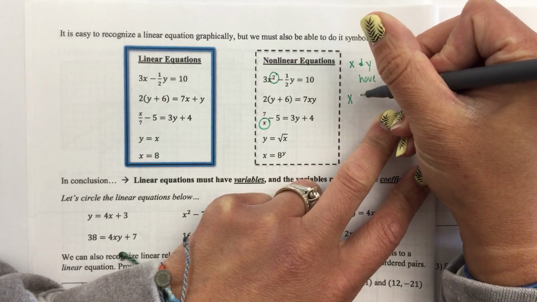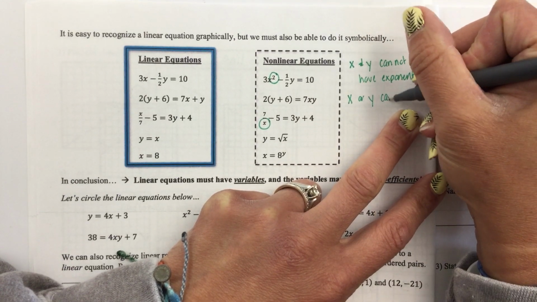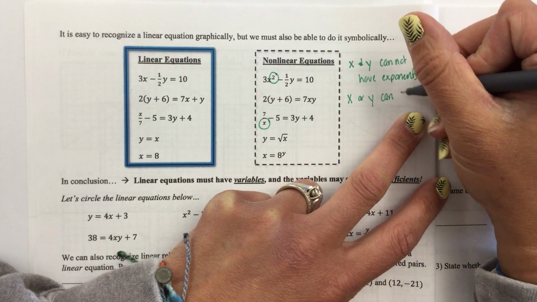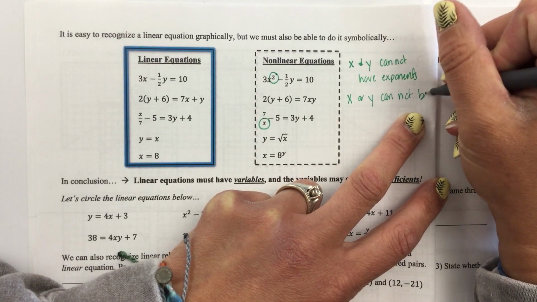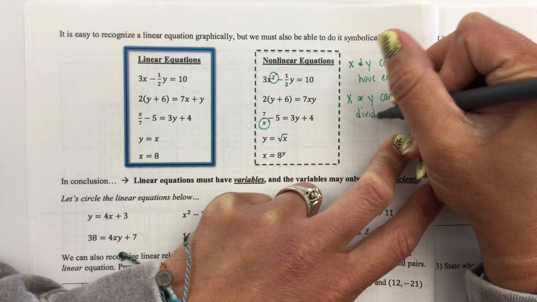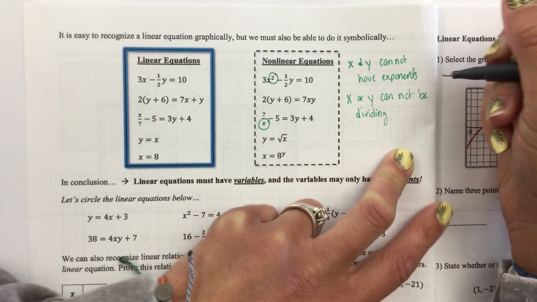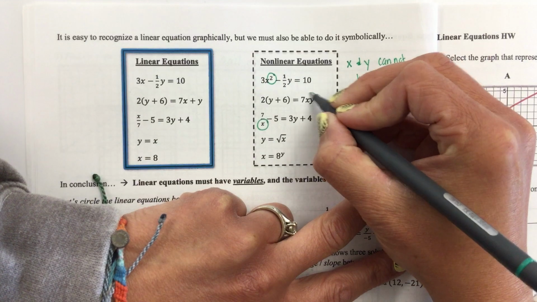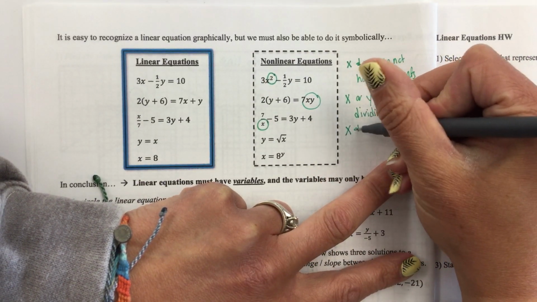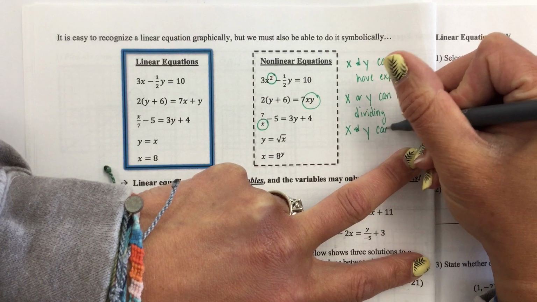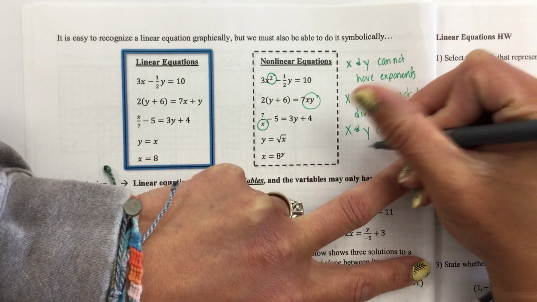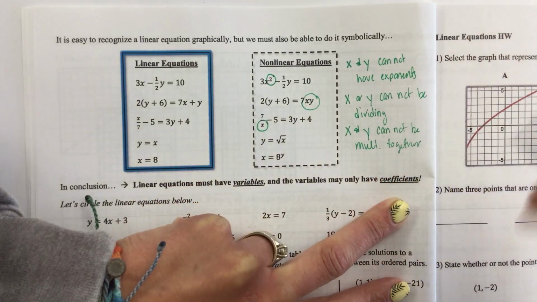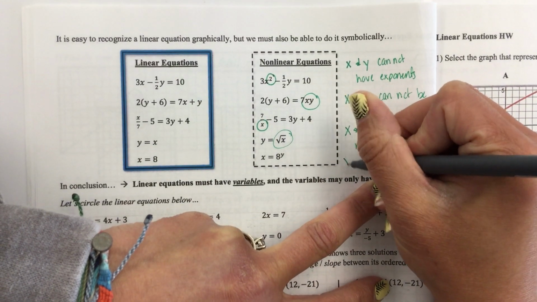So x or y cannot be dividing, or in the denominator, however you want to think about that. x and y cannot be multiplied together. Cannot be under the square root.